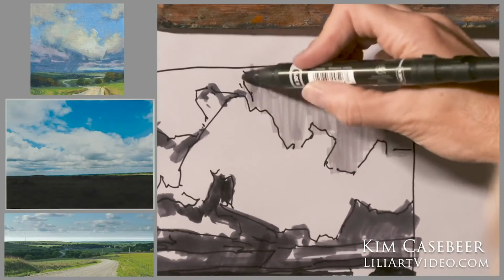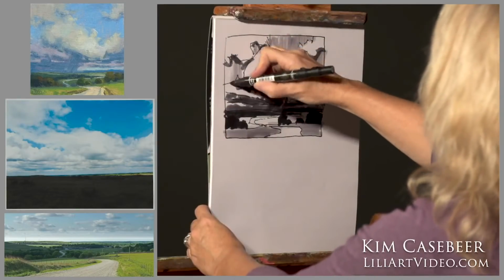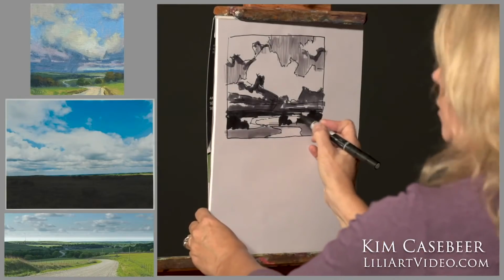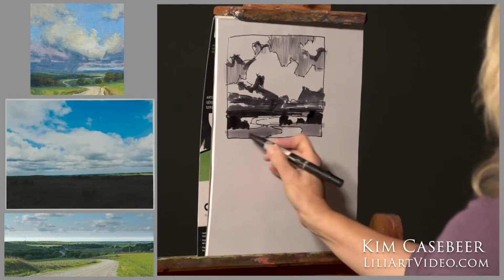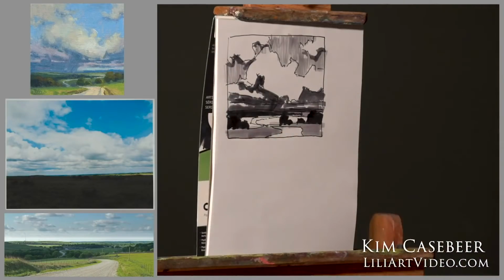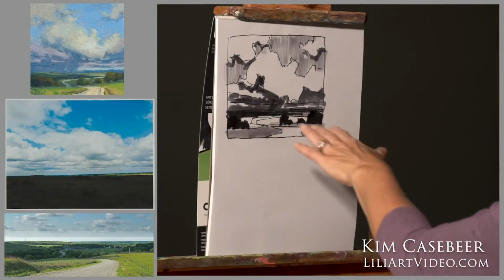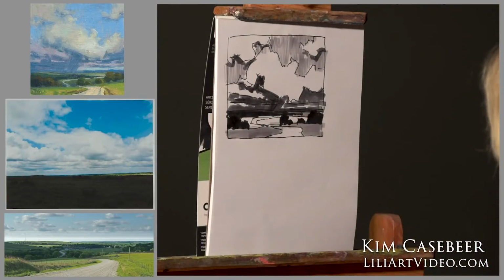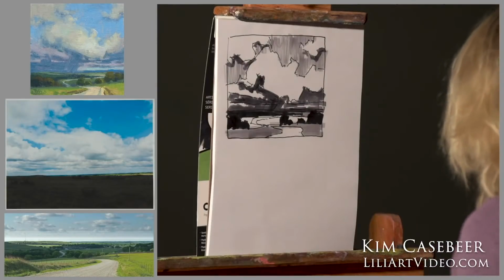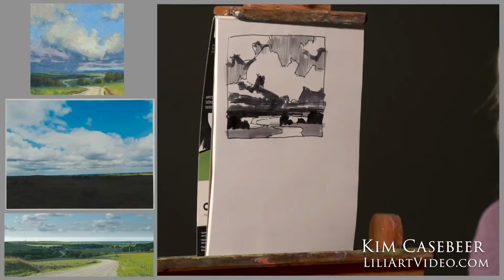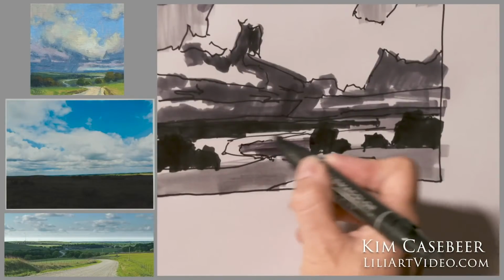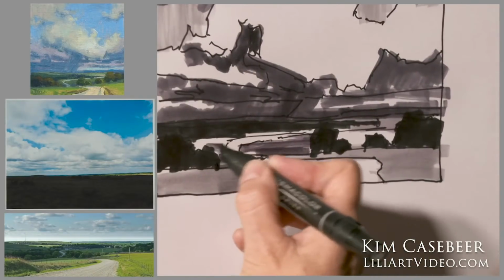So all of this sky is lighter, and the lightest part of the land. So there's a light part of the land back here, and there's a light part of the land in the front. And then in the middle, the part of the land where the road turns is actually in the shadow. So I probably will go back to my 50% marker and lay that in. Just light, maybe a little lighter than I laid in the other.